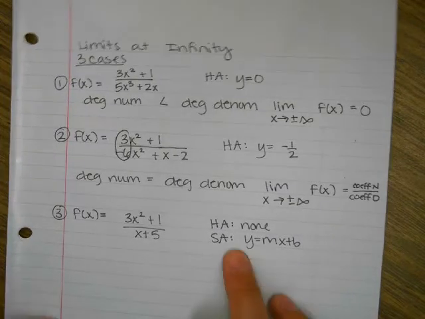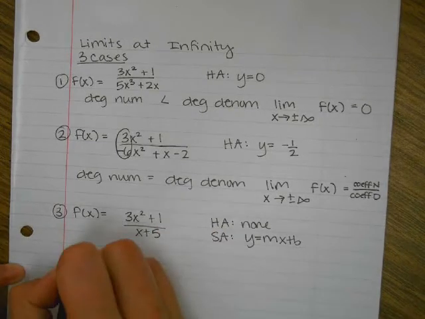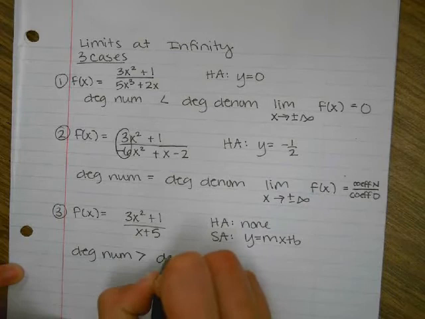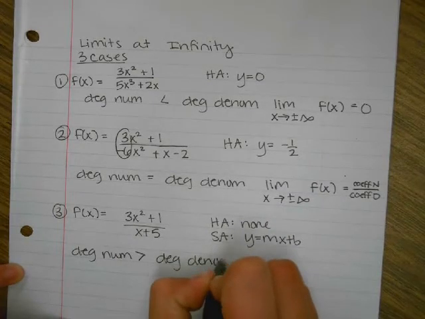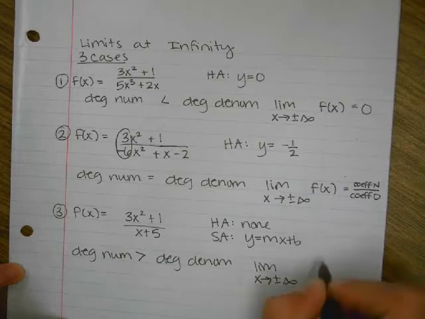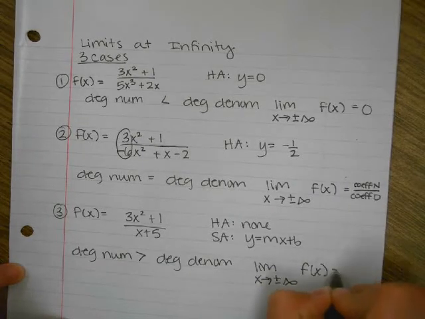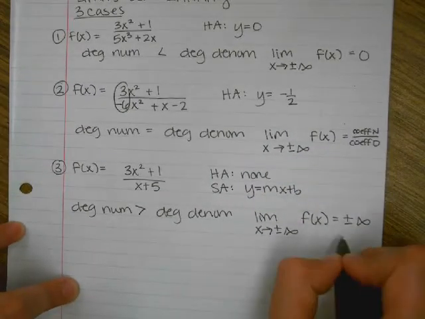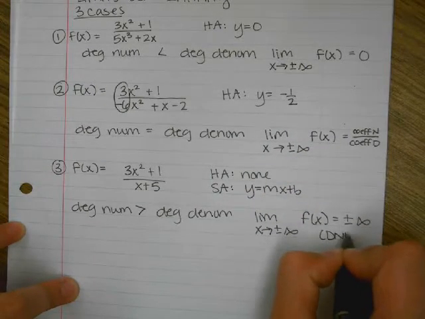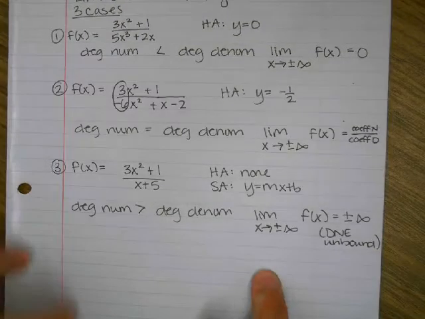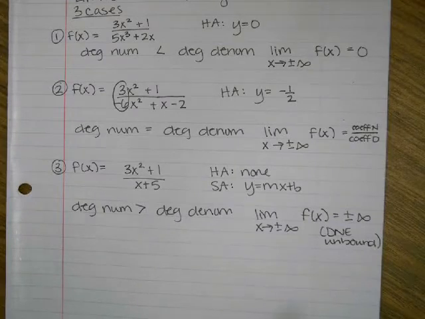And so that means that when we look at these ones, where the degree of the numerator is bigger than the degree of the denominator, then the limit as x goes to positive or negative infinity of the function is also going to be positive or negative infinity. And we know that whenever we see that, we actually say that it does not exist, it is unbounded, because positive infinity and negative infinity are not numbers that you can actually equal.